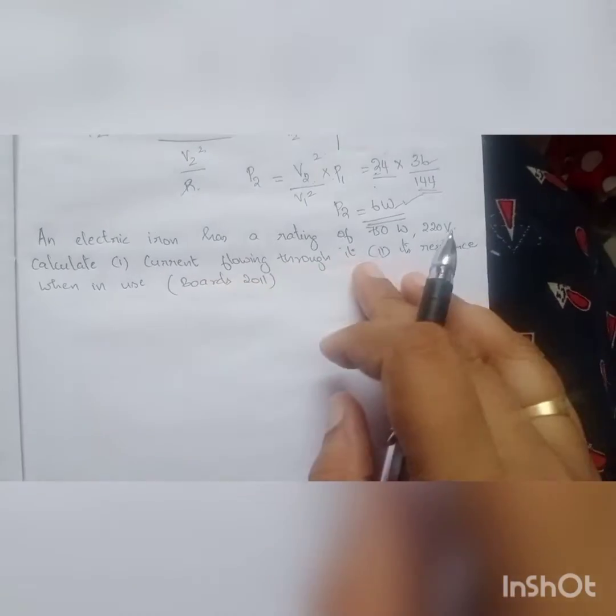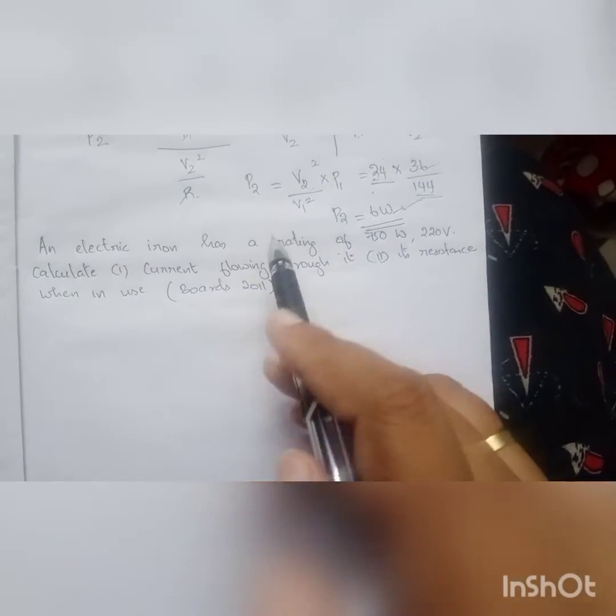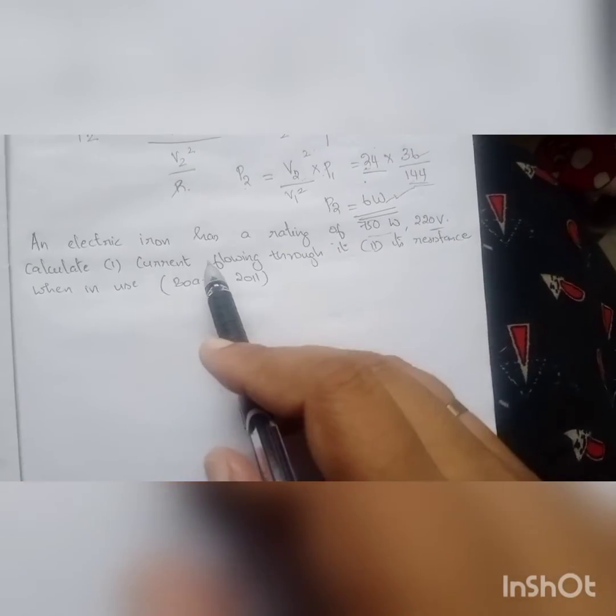Now let us have the last question. An electric iron has a rating of 750 watt, 220 volt. Calculate the current flowing through it and its resistance when it is used. This is also a board question.